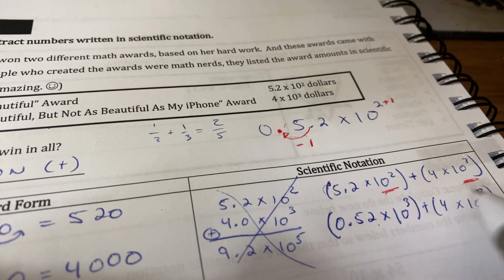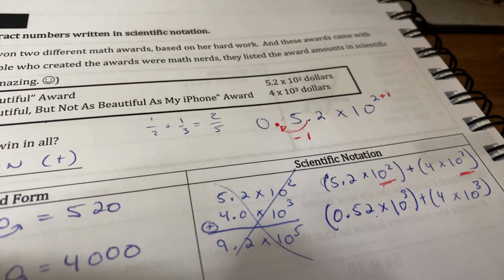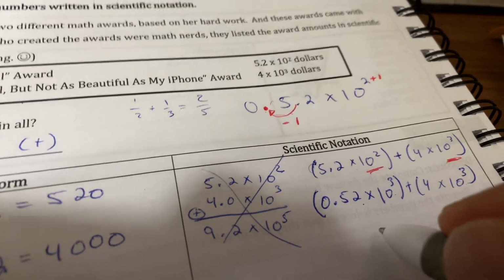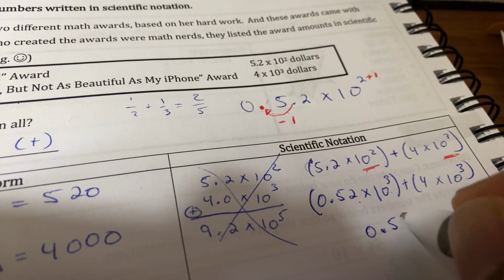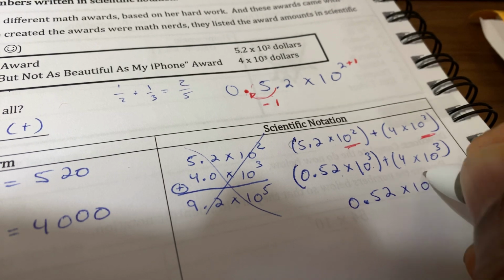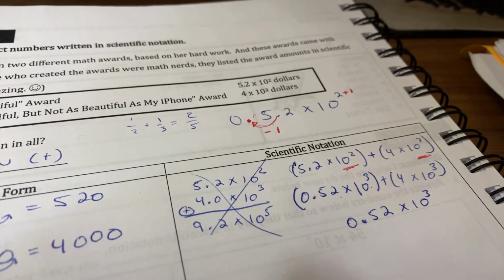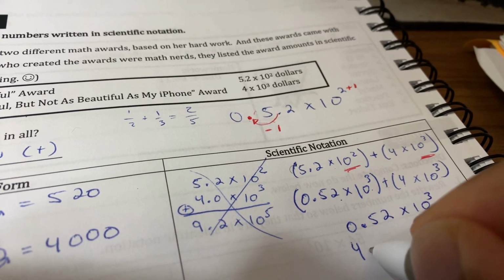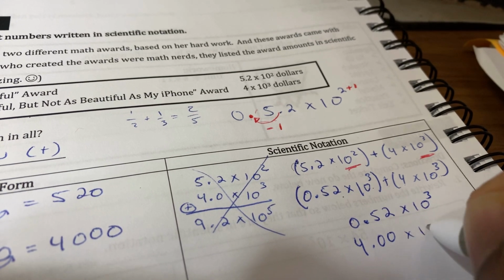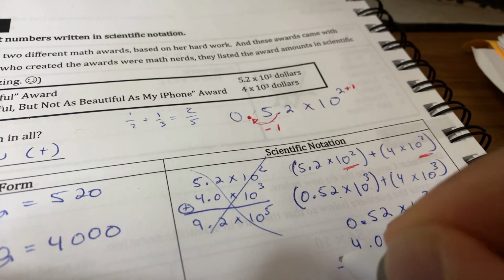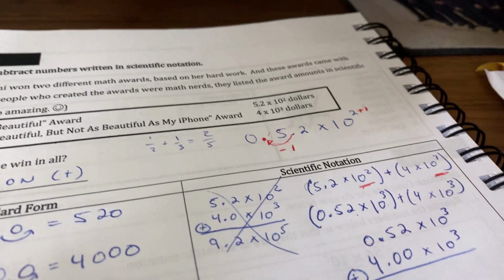Now that I have the same powers of 10, I can line up my decimals and add. Let me show you what I mean. 0.52 times 10 to the third power. Where would my decimal go here if I'm adding these things up? I do 4.00 times 10 to the third power. The biggest thing today is to make sure you have common powers of 10.